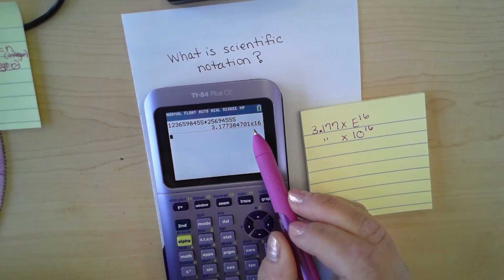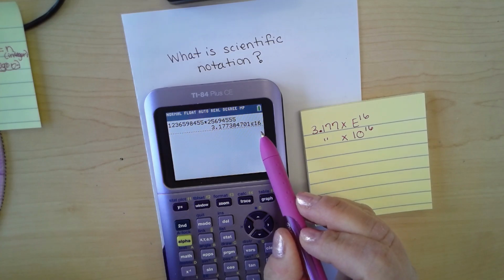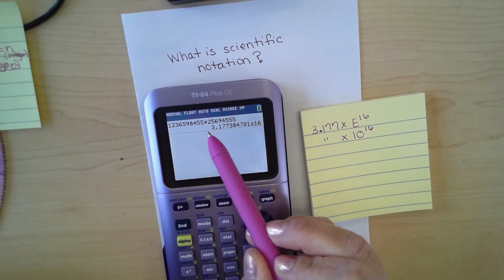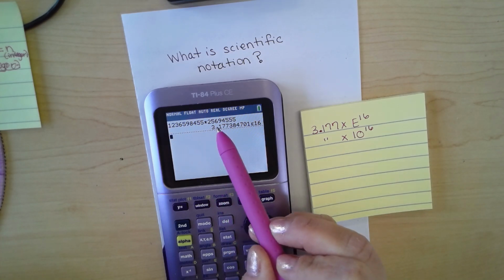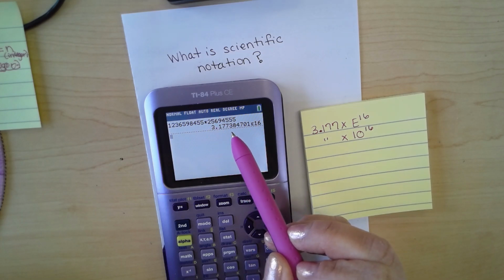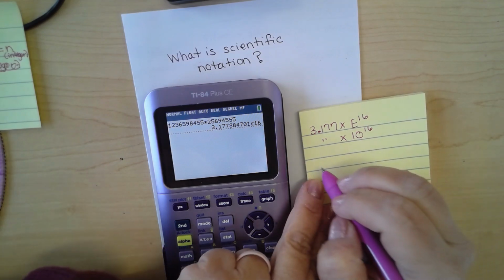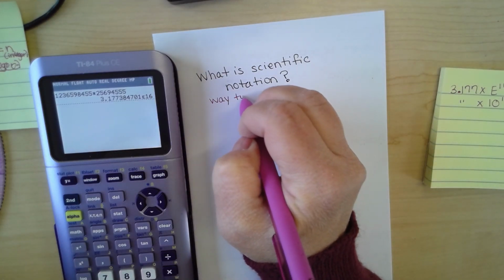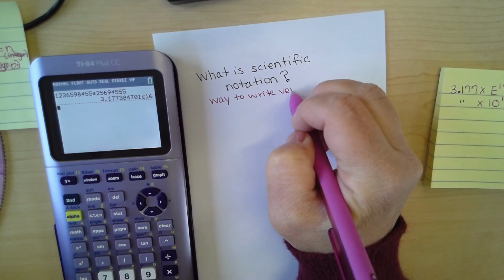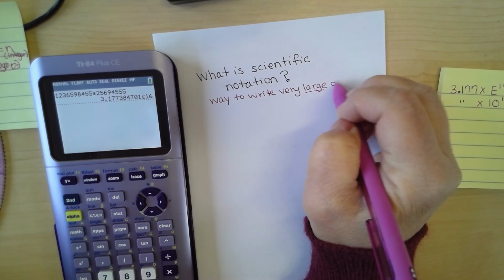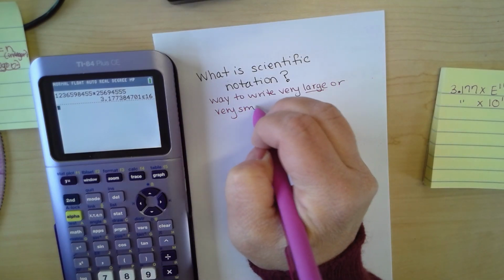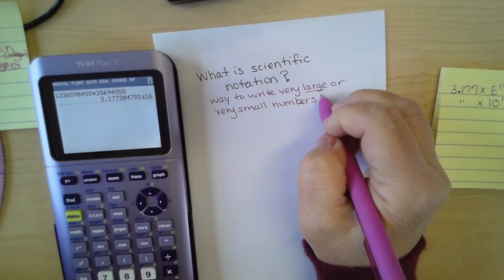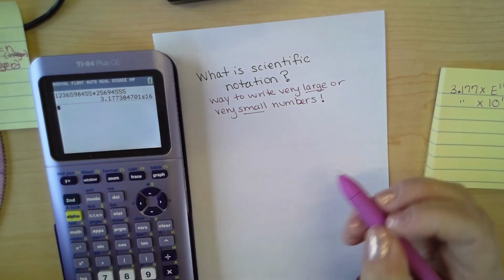So does anyone know why the calculator writes it in that form? The reason is because imagine multiplying that large number by that large number. The number is so large, it can't fit on the calculator. So scientific notation is just a way to write very large or very small numbers. If you see that on your calculator, that's what it means.